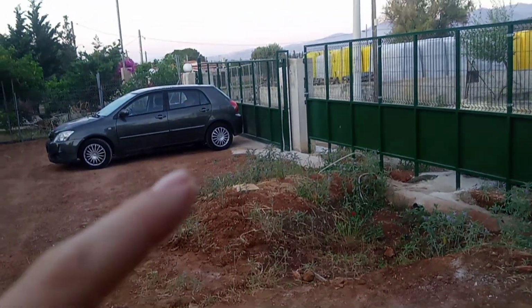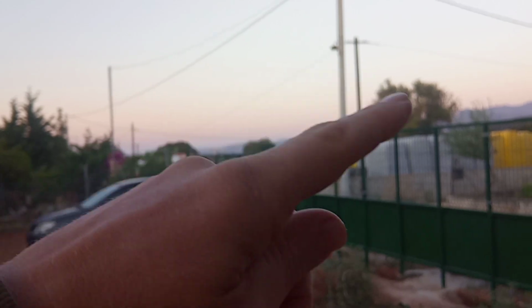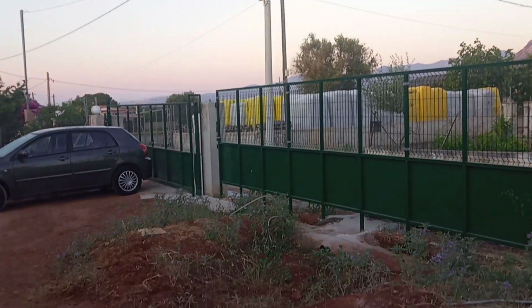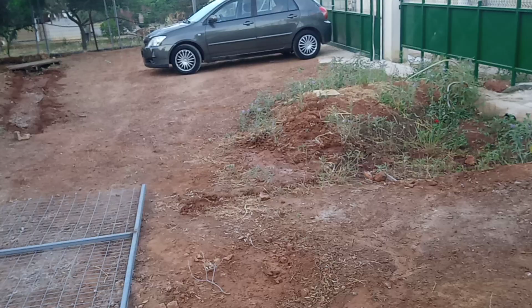There was a jay just passing by. I don't know if you could see it, but it was alarming at me before. Like, hey, what are you doing up so early?